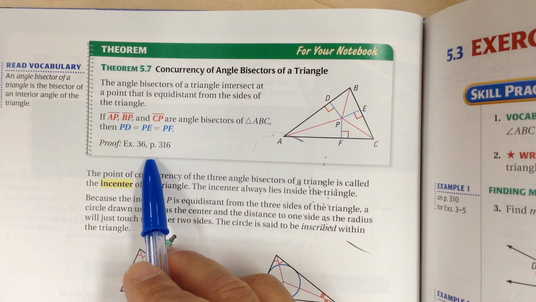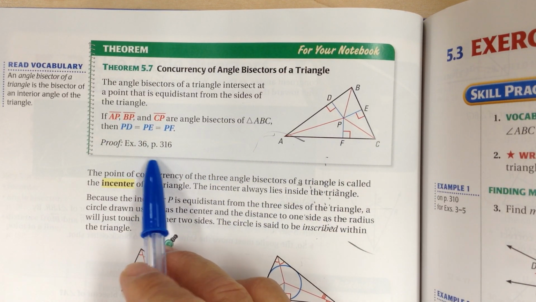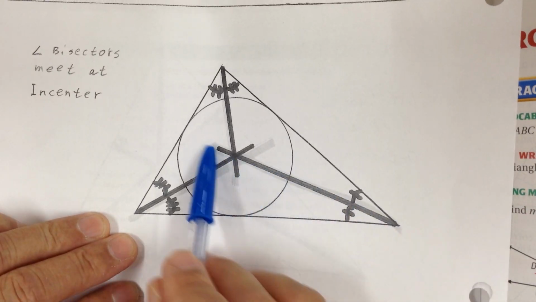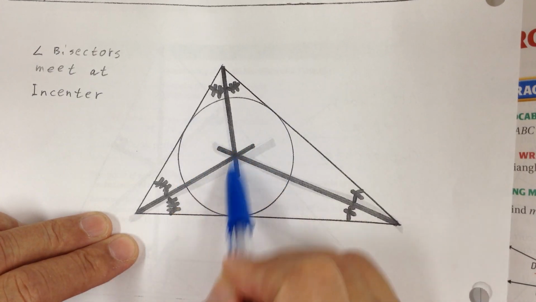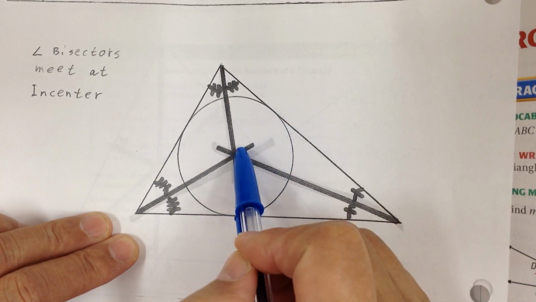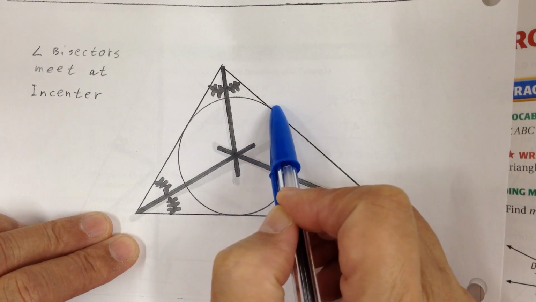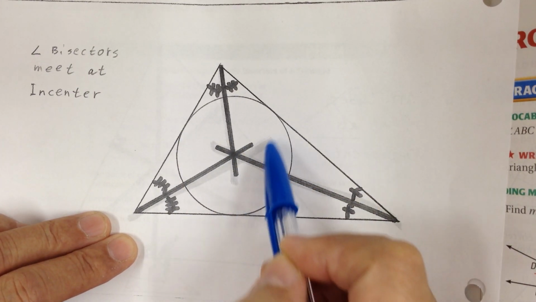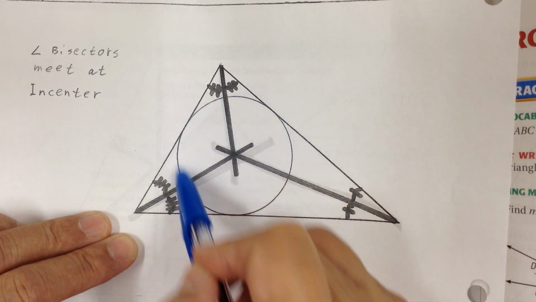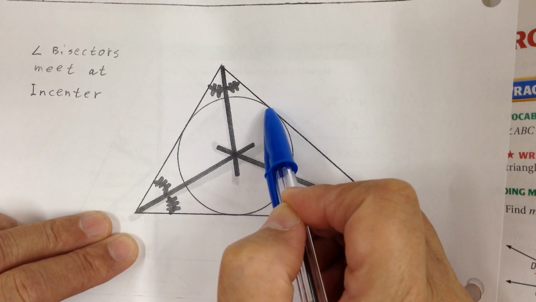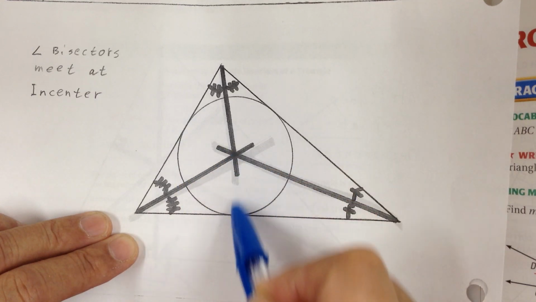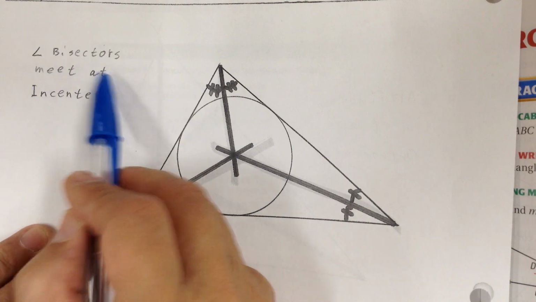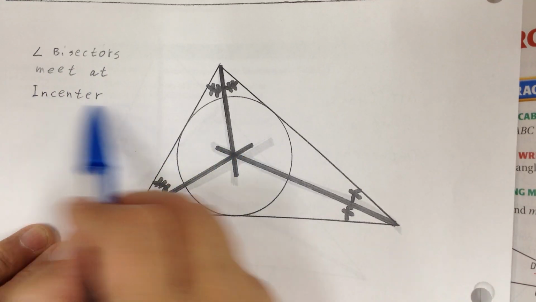And because of that, since the angle bisectors are equidistant to the sides, that means this will become the radius of the circle, because this distance is all the same. That becomes the radius of the circle inside, because this distance is a radius, this distance is a radius, this distance is a radius. So from here the angle bisectors meet at a point called the incenter.